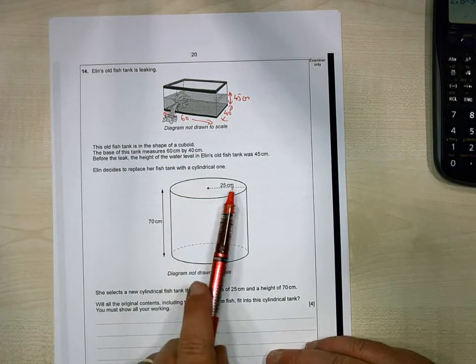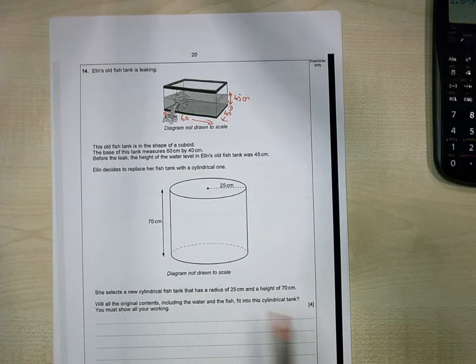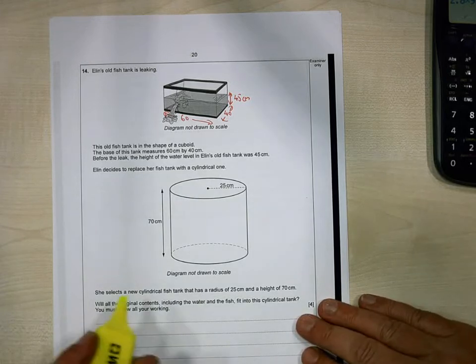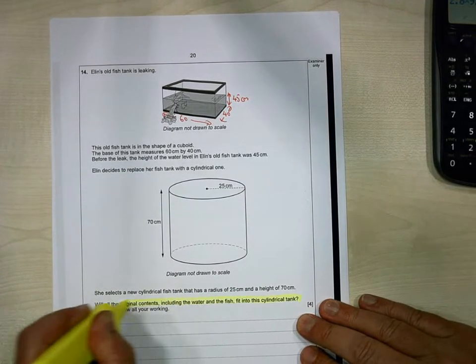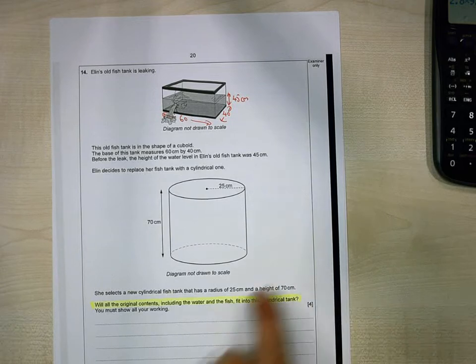Aileen decides to replace her fish tank with a cylindrical one. She selects a new cylindrical fish tank that has a radius of 25 centimetres and a height of 70. Will the original contents, including the water and the fish, fit into the tank? You must show all your workings.